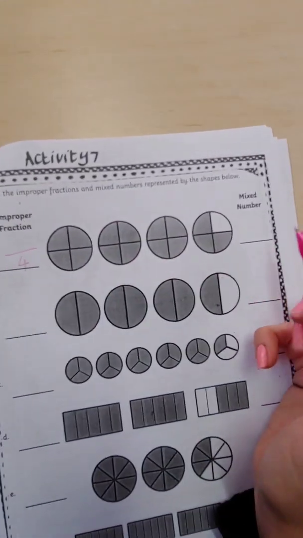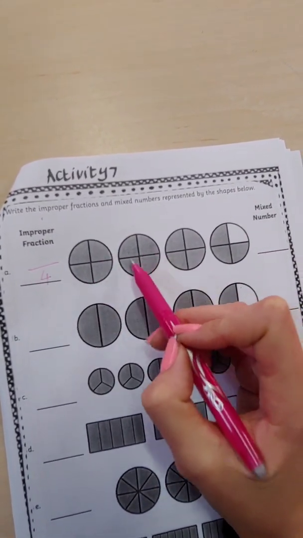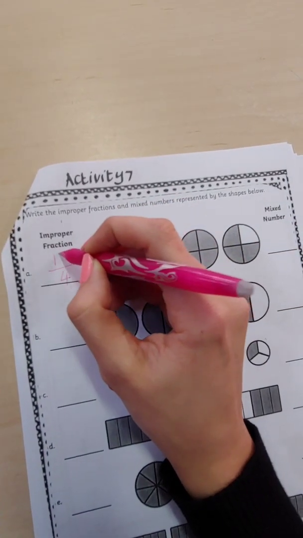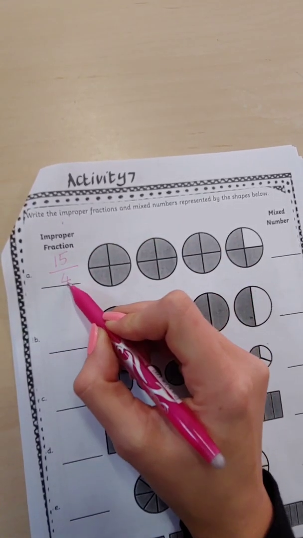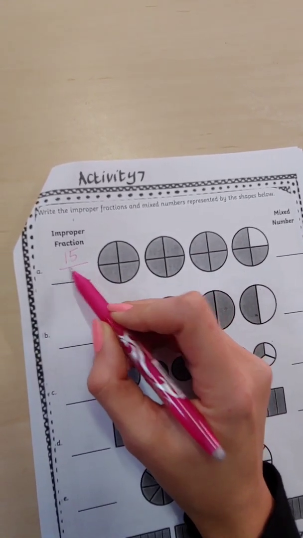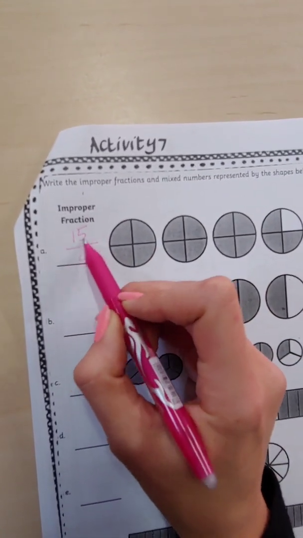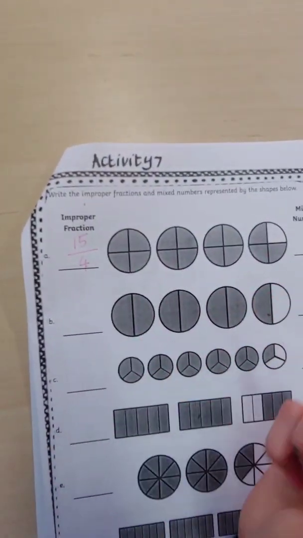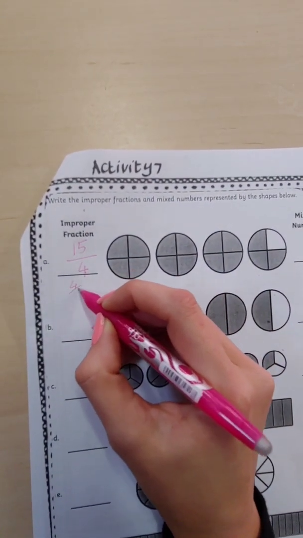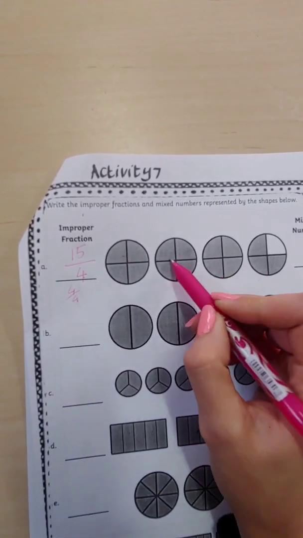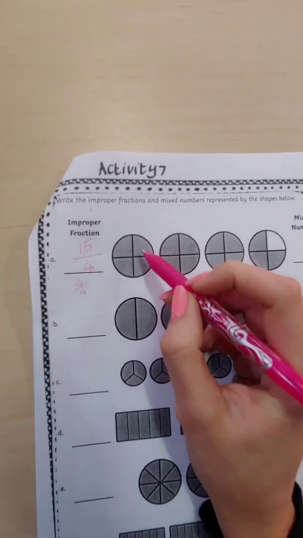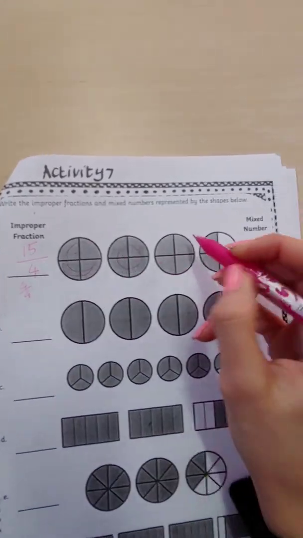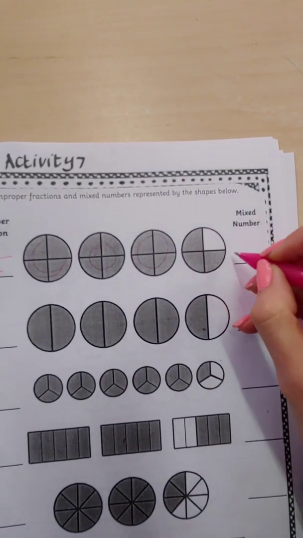And how many fourths are there all together? 1, 2, 3, 4, 5, 6, 7, 8, 9, 10, 11, 12, 13, 14, 15. 15 quarters, 15 fourths. But this is improper because we can't have a bigger number at the top. So what we do is we pull out the whole numbers. Remember, a whole will be 4/4. That's 4/4. That's 4/4. That's 4/4. How many wholes are there? 1 whole, 2 wholes, 3 wholes. So we write down 3.